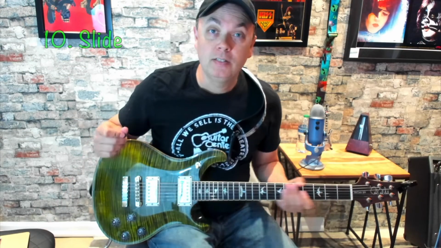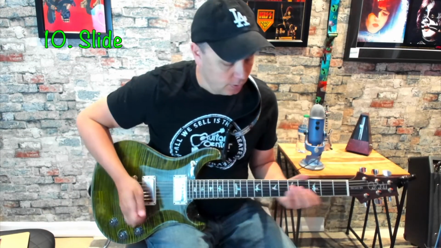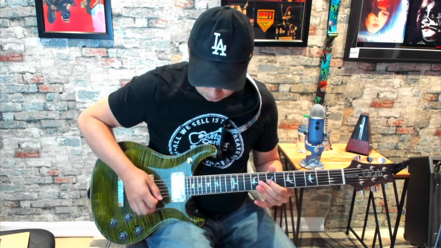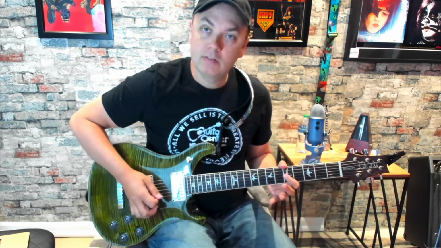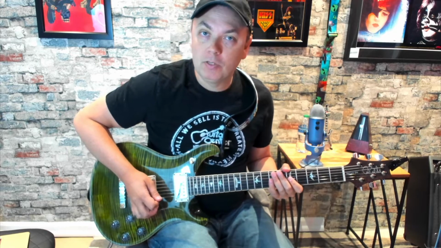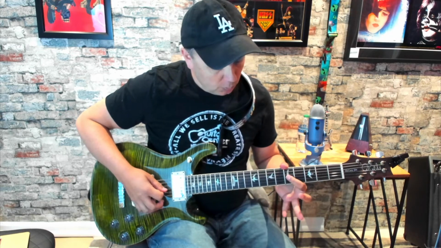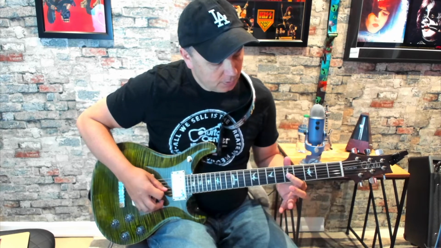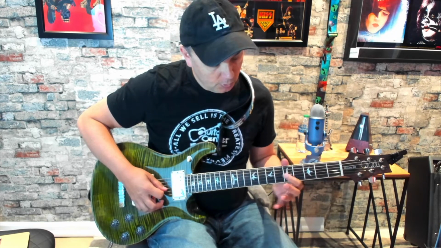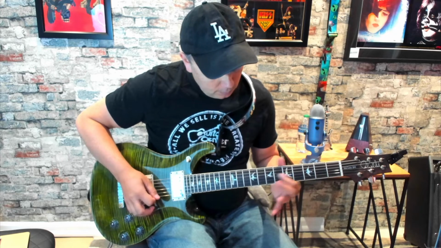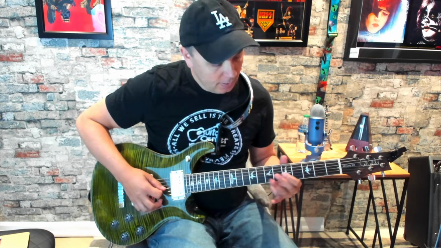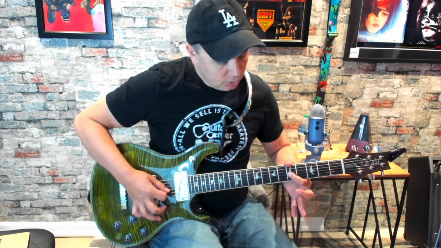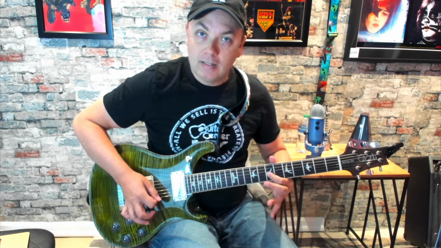Okay, and the number 10 term is going to be slide. So if we slide from one note to the next, that's kind of similar to the hammer-ons and pull-offs. We're only plucking one time, but we're keeping pressure on the note and sliding in. So for example, here I'm on the C note of the G string, and I'm going to move to the D. I can slide up 2 frets. I've only plucked the note one time. I'm keeping pressure on it, quickly sliding to that next note.